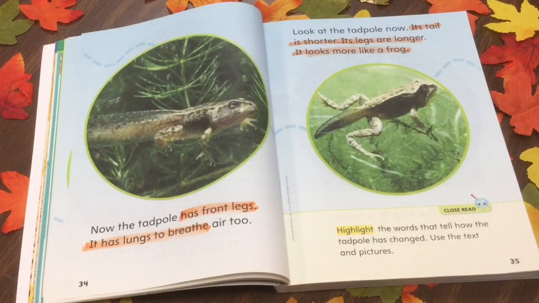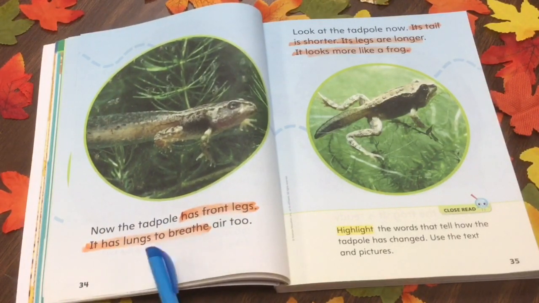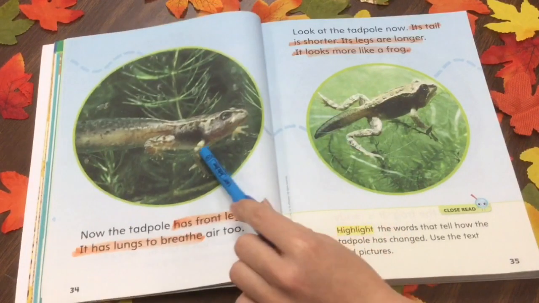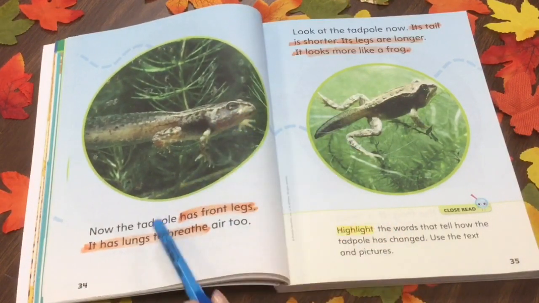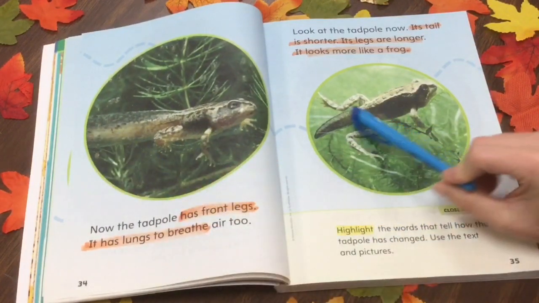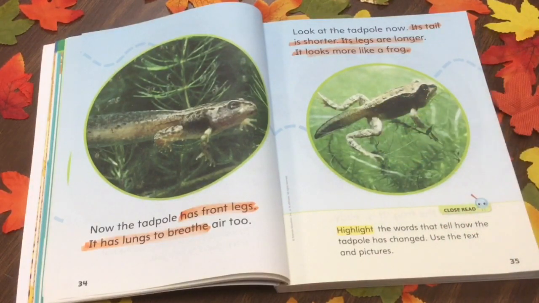Well, I'm going to look back here and it says now the tadpole has front legs. It has lungs to breathe. I know the tadpole had gills to breathe, and now it has lungs. I can also see that the tadpole has grown front legs. Looking over here, I can see that this tadpole's tail is now a lot shorter and that its legs are a lot longer. It looks so much like a frog, it almost looks like it could hop out.